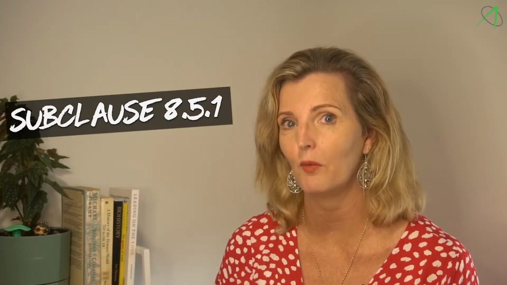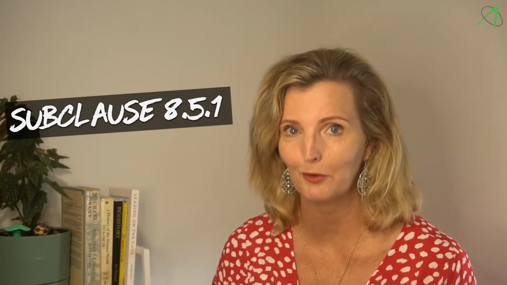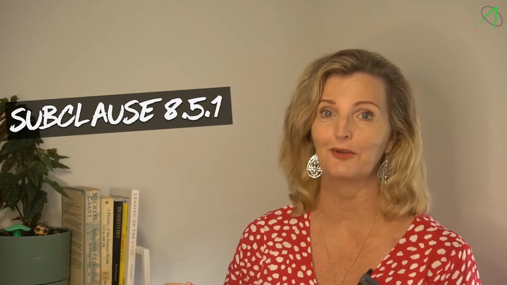This is all stated in the first section of 8.5.1. Then this is broken down into 5 more subclauses. I told you there was a lot of content here. You may also find that some of these subclauses may not be applicable to what your activities, products and services are. These do tend to be very product focused.